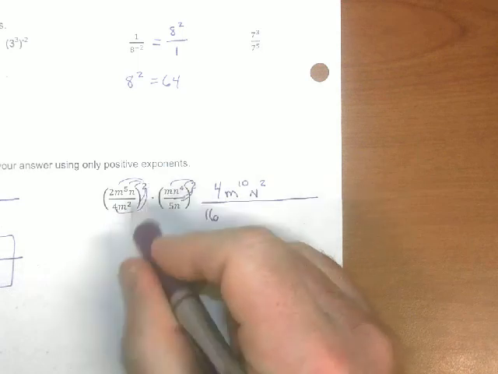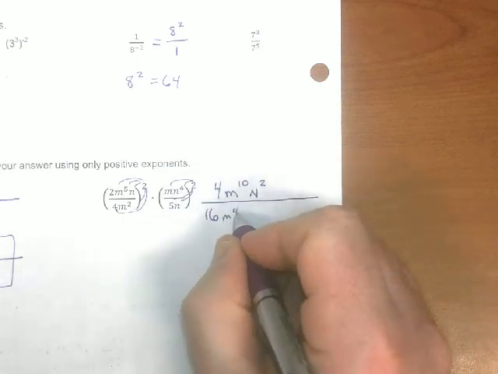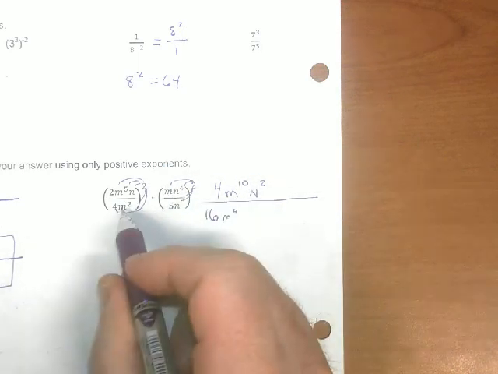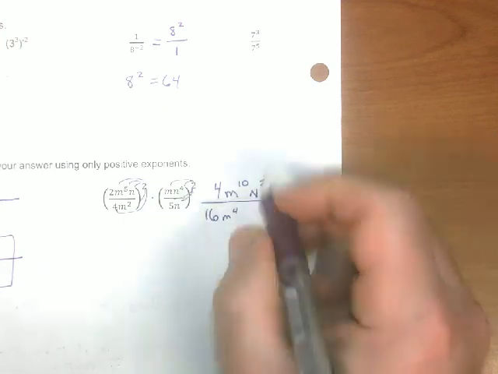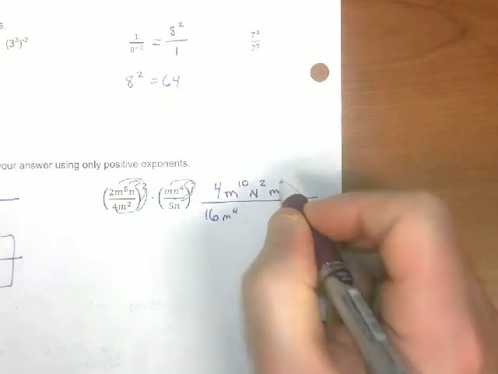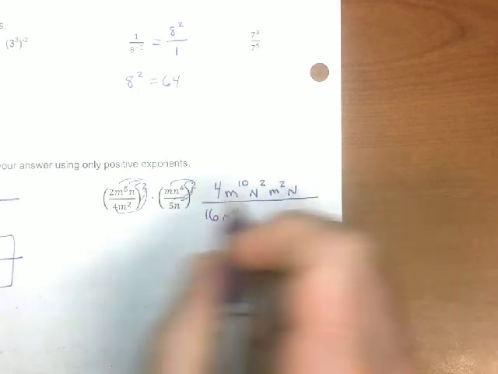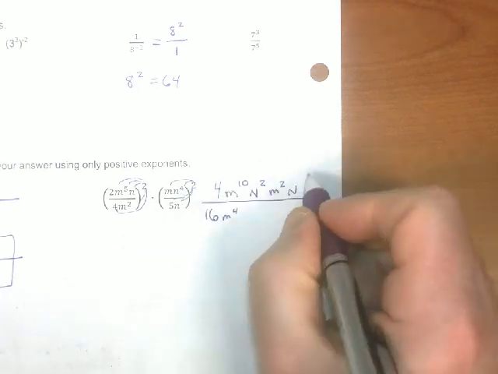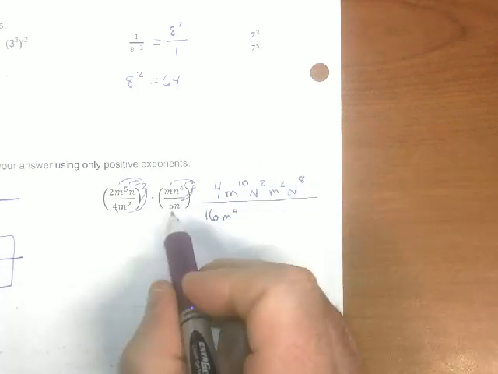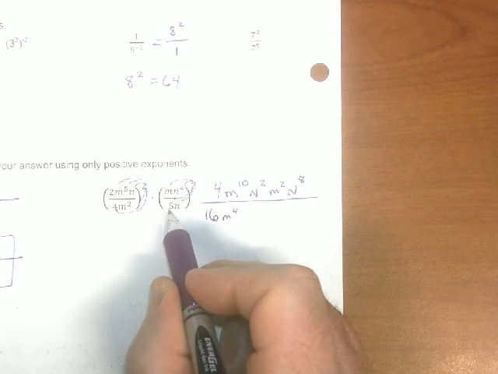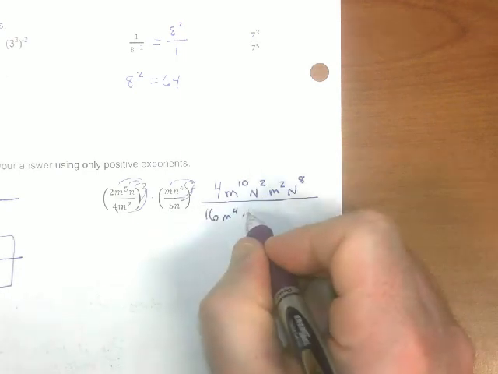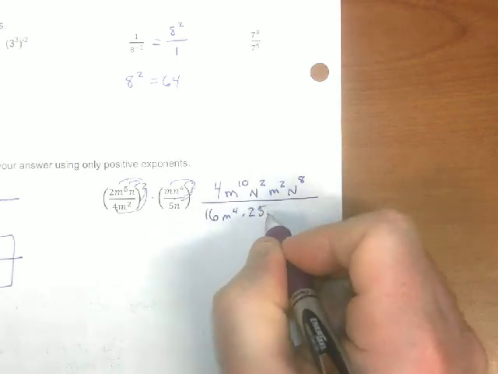4 to the second power is going to be 16, 4 squared. M to the 2nd to the 2nd, that's going to become M to the 4th. And I don't have any N's there. Go to my next one. We have an M to the 2nd, because that's 1 to the 2nd power. We have an N. 4 times 2 is going to be 8.